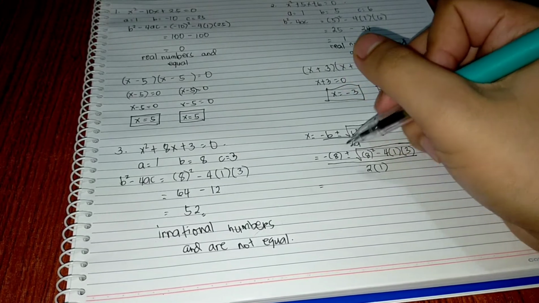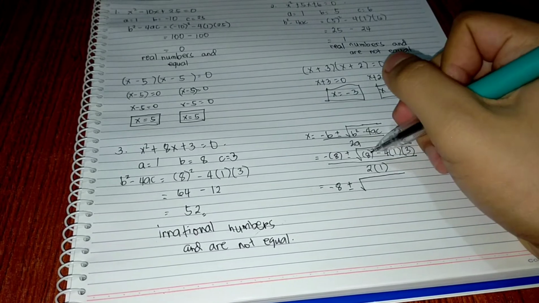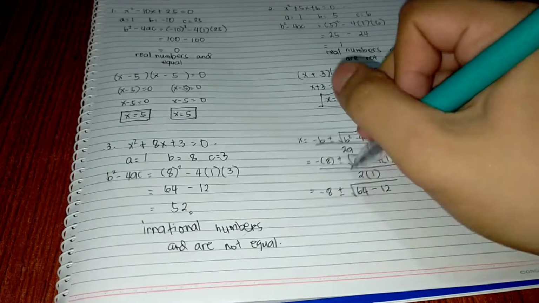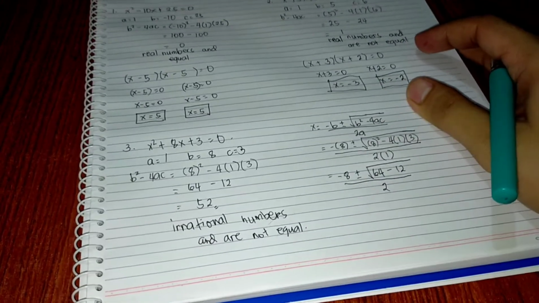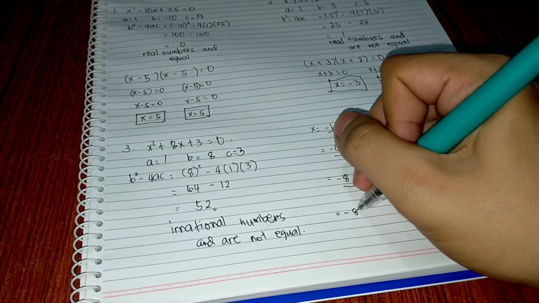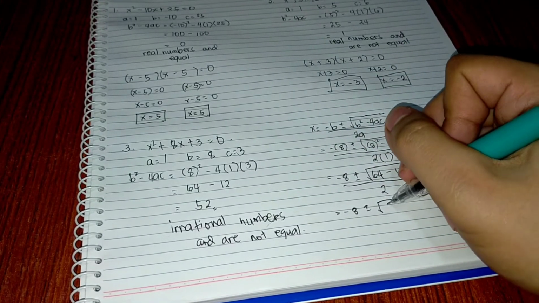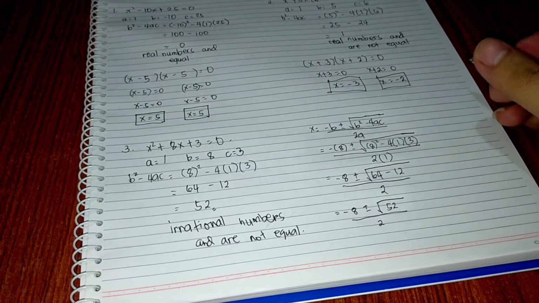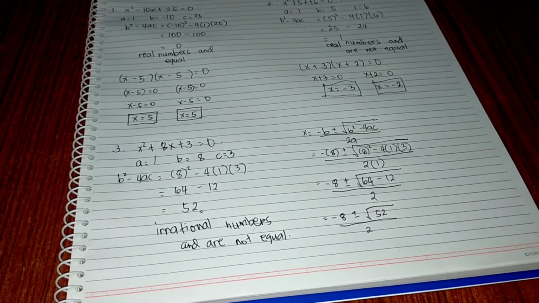Next. Negative times positive is negative. So, this will become negative 8 plus minus square root of 8 squared is 64 minus 12 all over 2. Bakit 2? 2 times 1 po. Okay? Next. This will become negative 8 plus minus square root of, what is 64 minus 12? 52 all over 2. Okay? So, square root of 52, okay? Wala siyang square root, hindi siya perfect square.